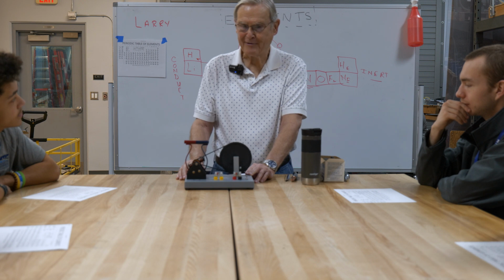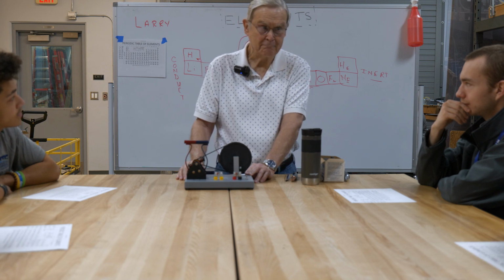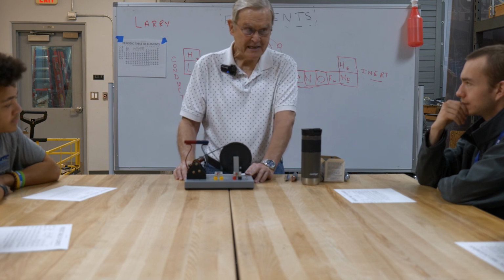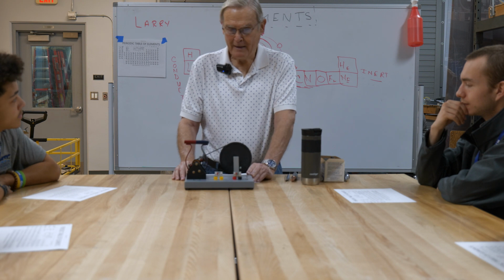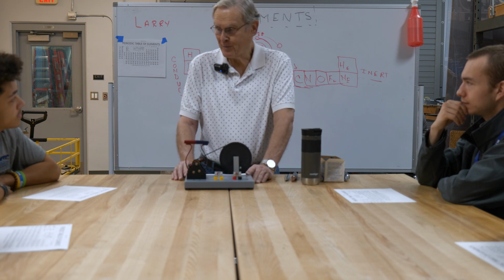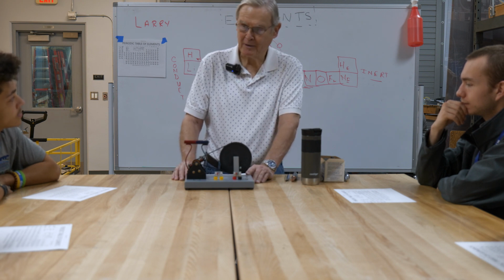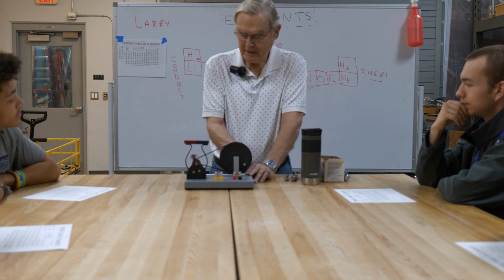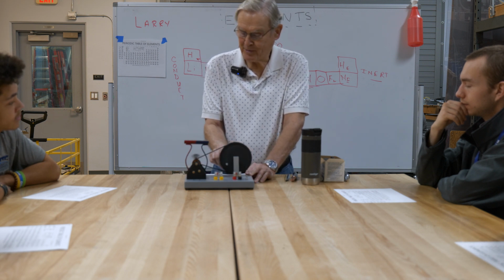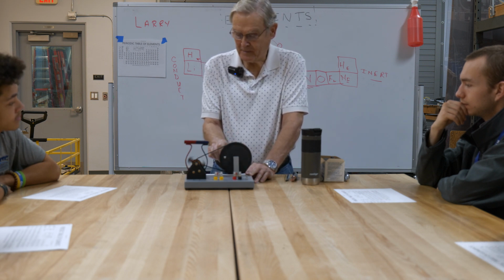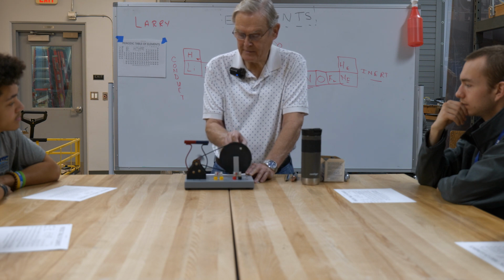How can we turn the shaft? Well, we could use a steam turbine. We could use a steam engine. We could use solar panels. We could use windmills. Windmills are pretty good out in the Midwest. We see a lot of windmills.